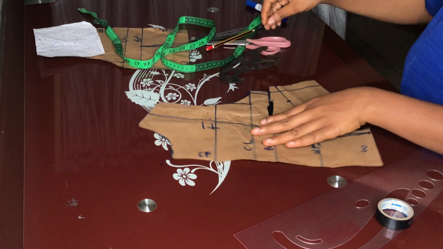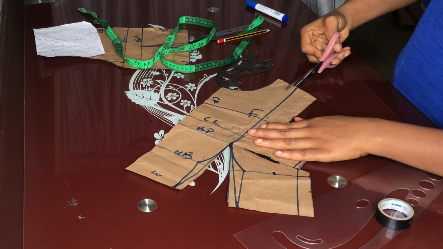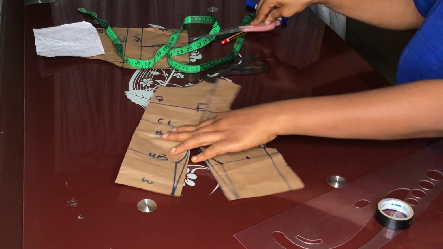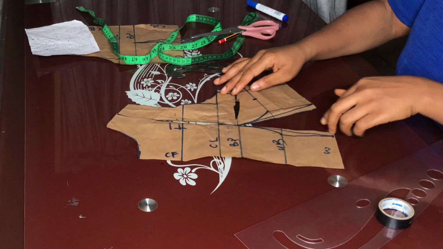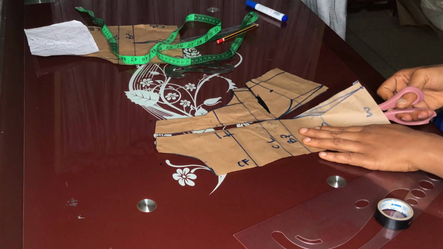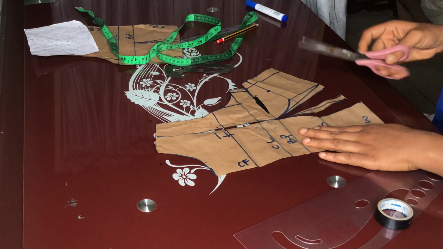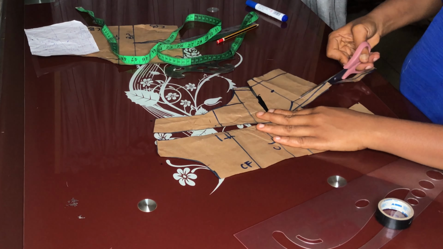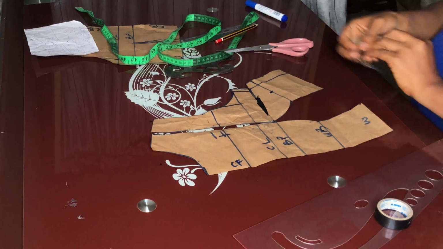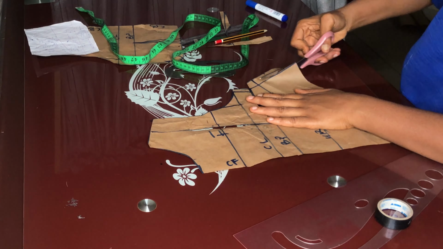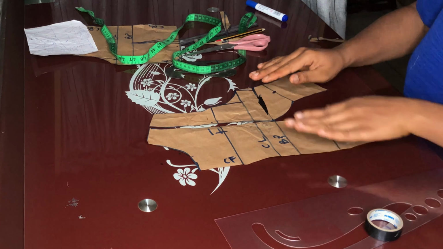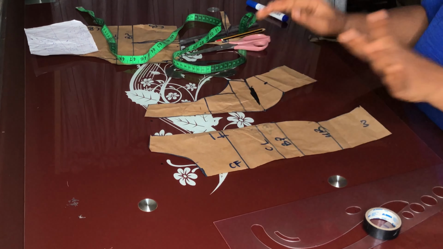So after this is being done, you slash open the midpoint of your shoulder, slash it open to the bust point, and cut out your waist dart. After cutting this out, you just separate your both patterns. Firstly, cut out the sides and then separate the both patterns like so.